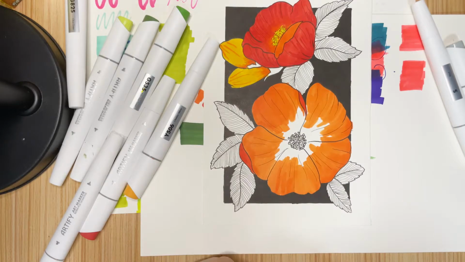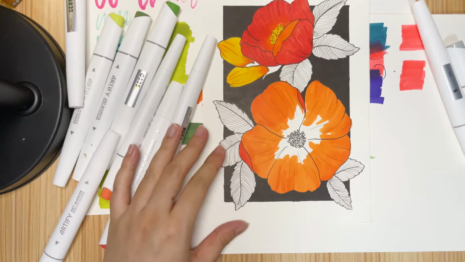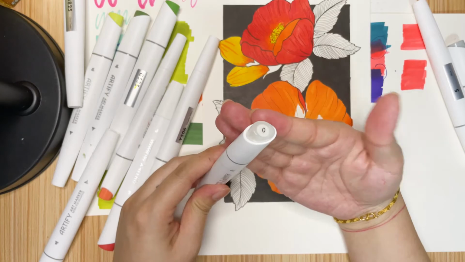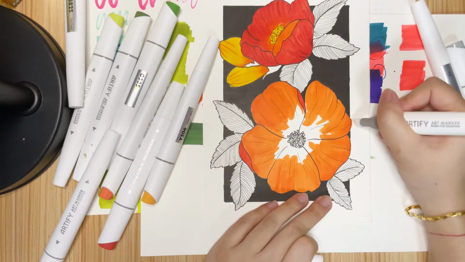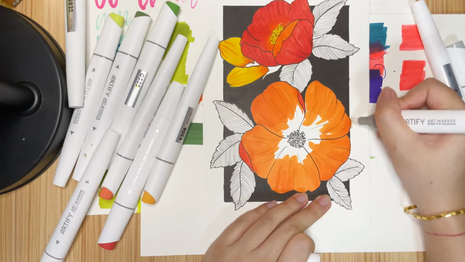So this way you can see a space was created. And now for the strokes outside the lines, let's use the number 0 marker to cover them. But remember, this is only useful when the strokes are small ones. If they ruin a larger area, the number 0 marker won't be able to handle it.